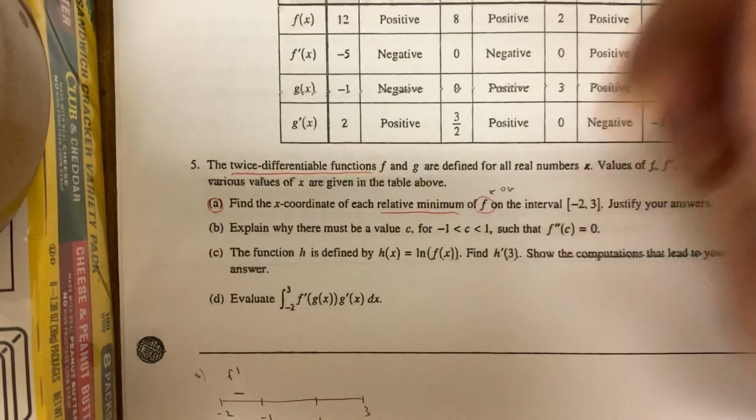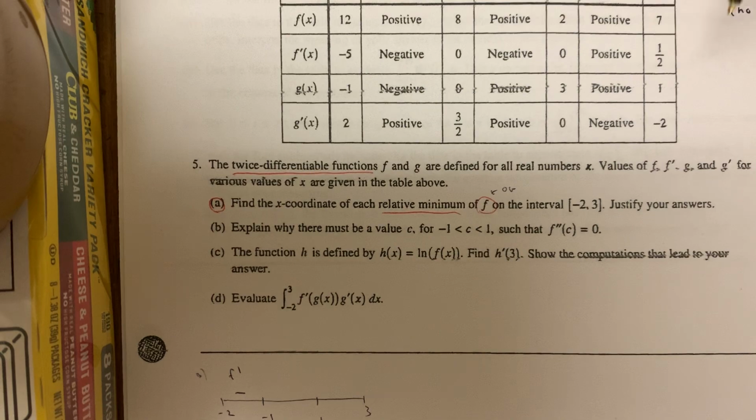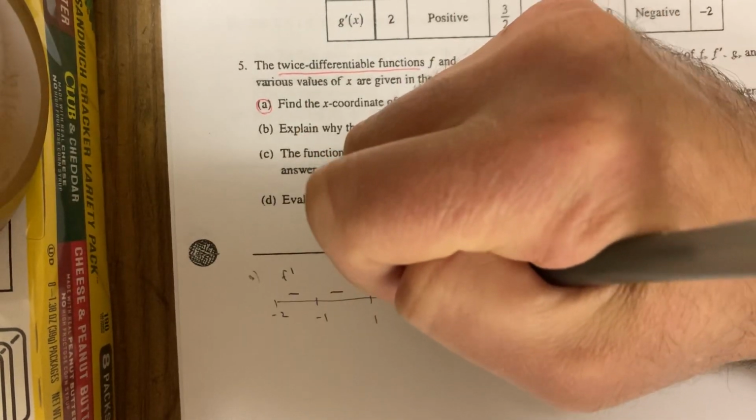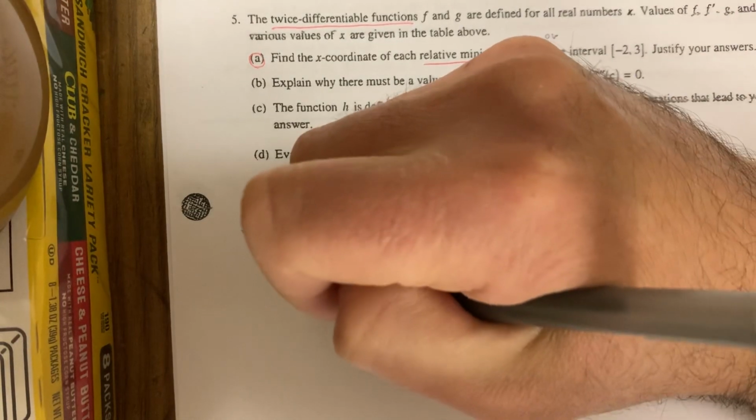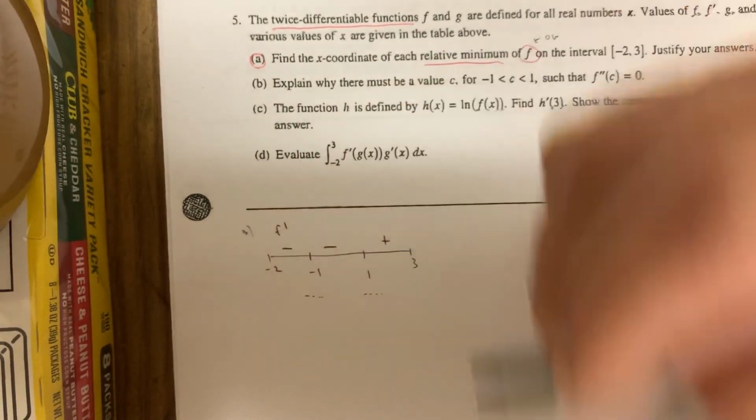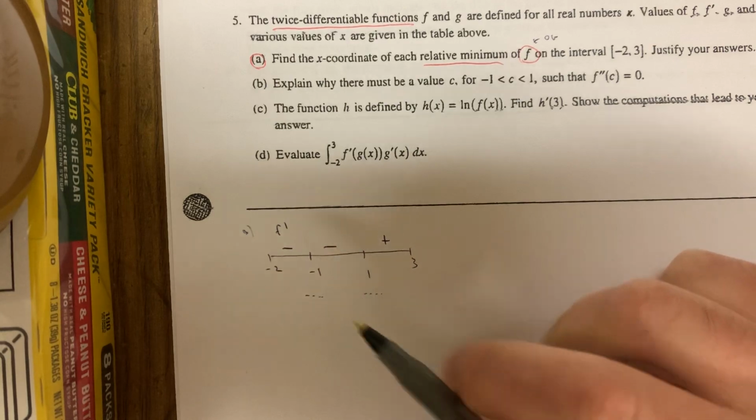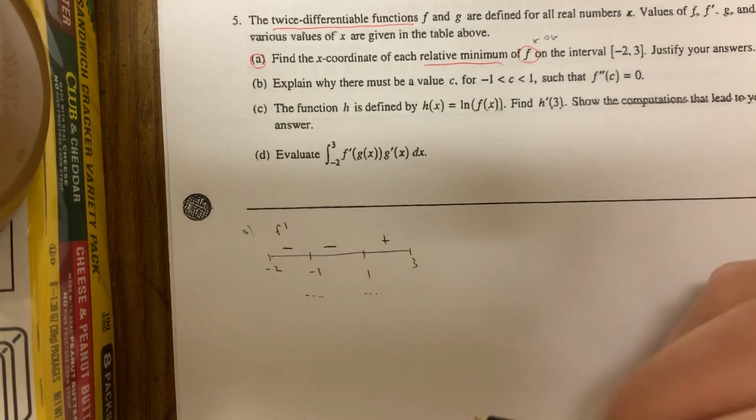Put a little negative sign right here. F prime from -1 to 1 is negative again. And then from 1 to 3, f prime is going to be positive. Okay, and we also know that we got our little horizontal tangent lines here because that's where f prime is equal to 0. So the graph of the function f would have that horizontal tangent line.